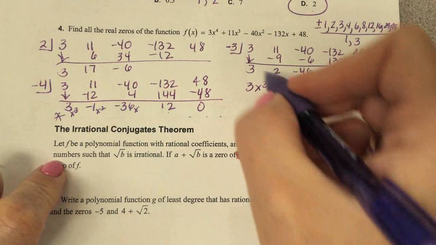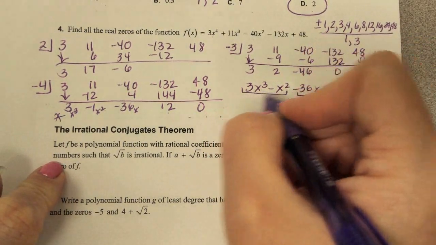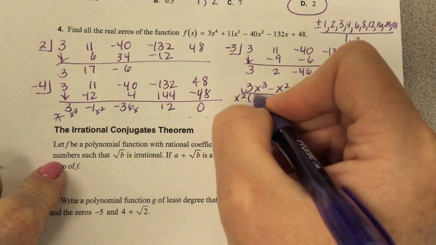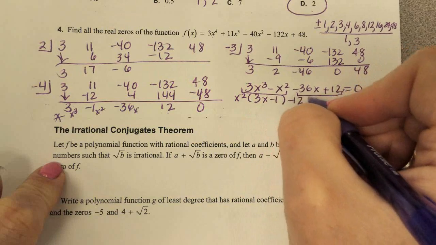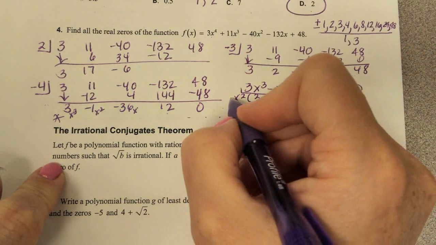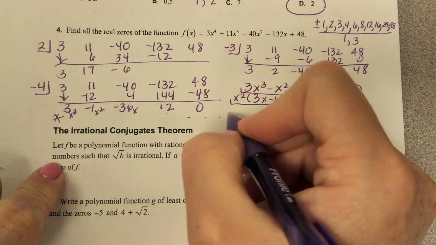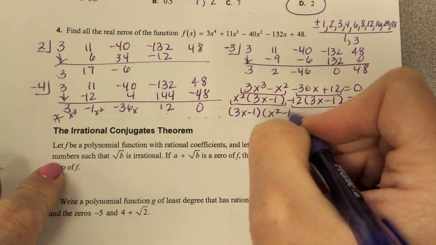This can be solved by grouping now. I'm going to group these two and these two. Out of these two, I can take out an x squared, and I'm left with 3x minus 1. Out of these two, I can take out a negative 12, and I'm left with 3x minus 1. Out of this and this, I can factor out a 3x minus 1, and I'm left with x squared minus 12.